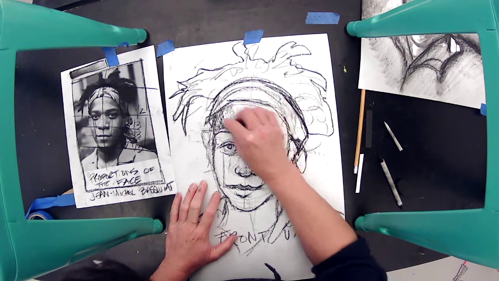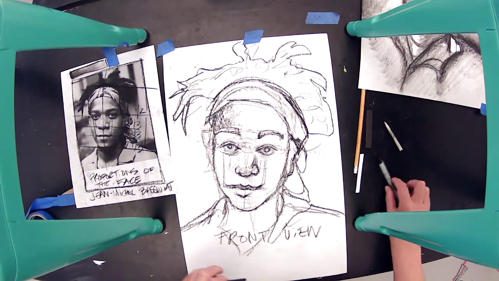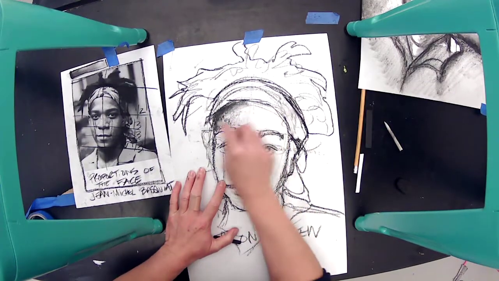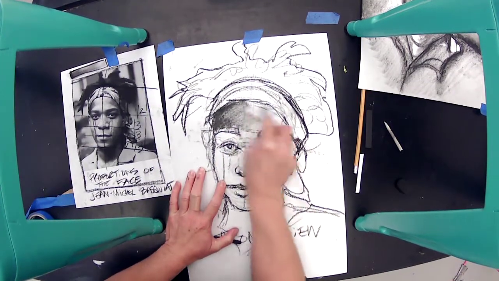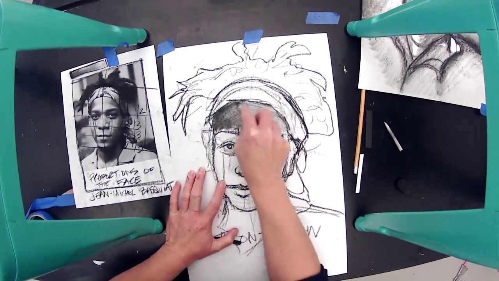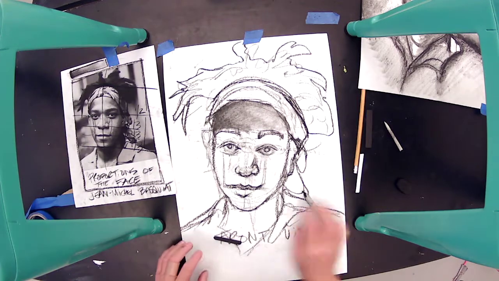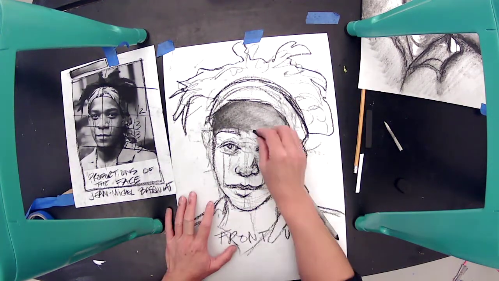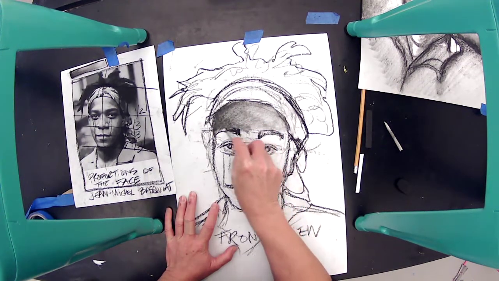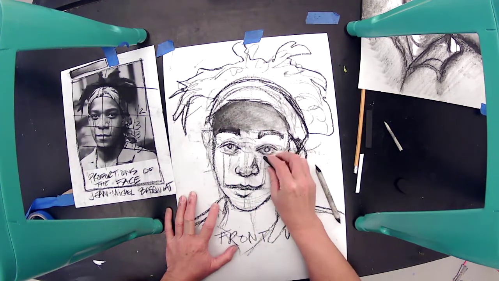Now, just word of advice here, you don't need too much charcoal. You don't need to lay down too much charcoal, because that will spread. Let me show you what I mean by that. That tiny little bit of charcoal, when I take my blending stump, can fill up the entire forehead almost. So it really goes far, especially if you use those blending stumps. That tiny little bit of charcoal did all that. So don't go too heavy-handed with it, or you're going to have a lot of erasing to do. So like for the eyebrow, I would just add a little bit, and then I would blend it that way.